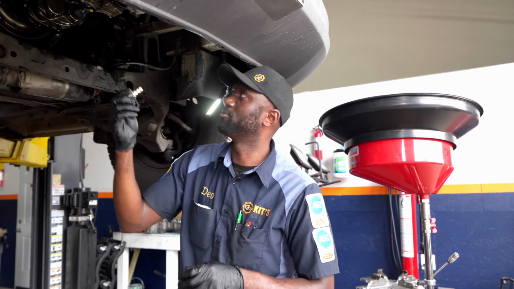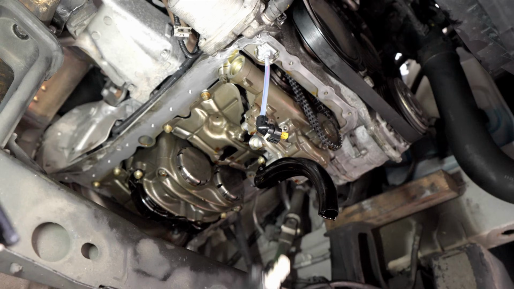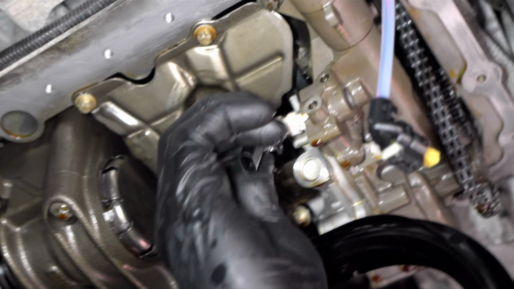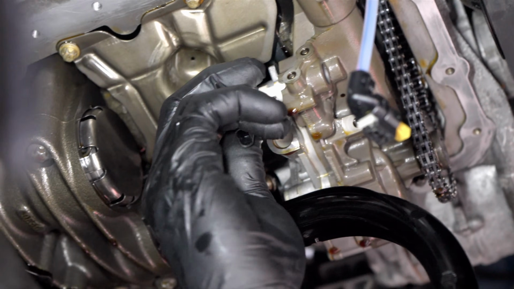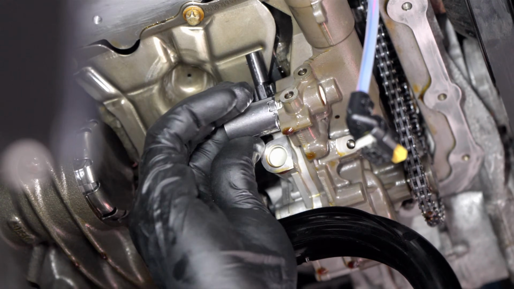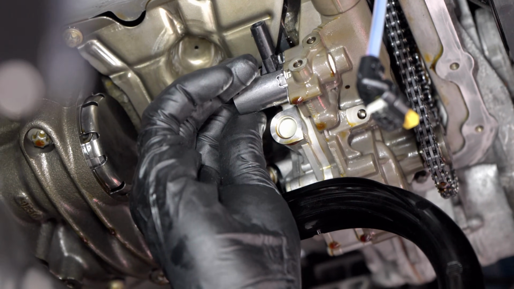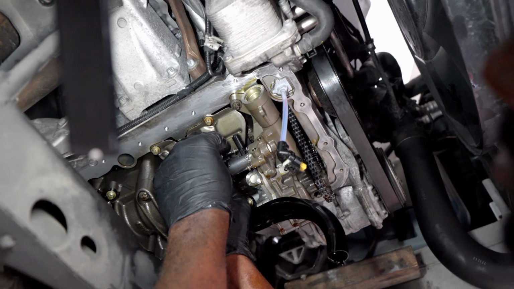So now I'm going to install the solenoid here. Our solenoid is going to go in this way. What we don't want to do is drop it. You don't want to drop this thing. Okay, just like that. So this is going to go right here.